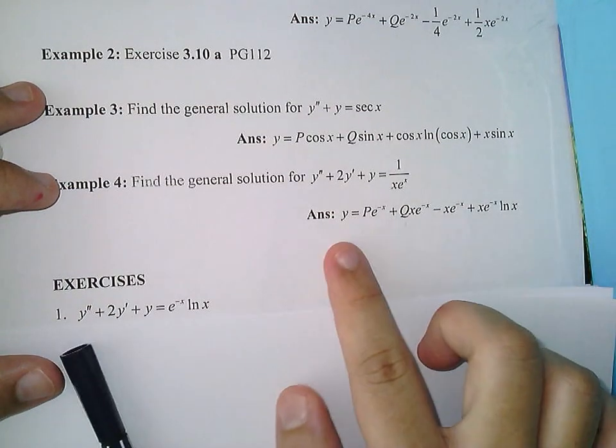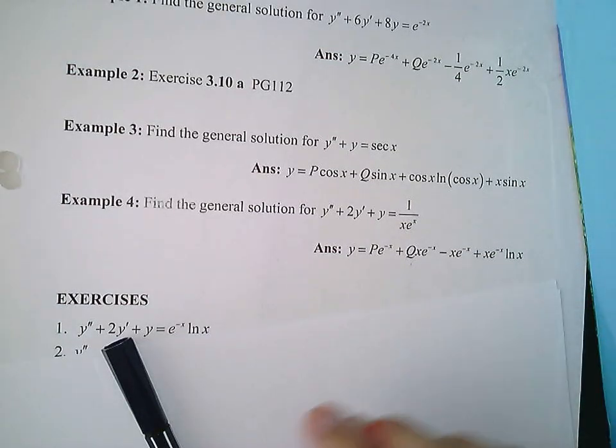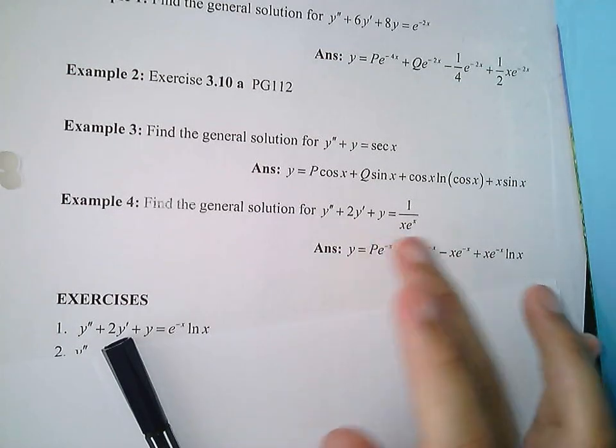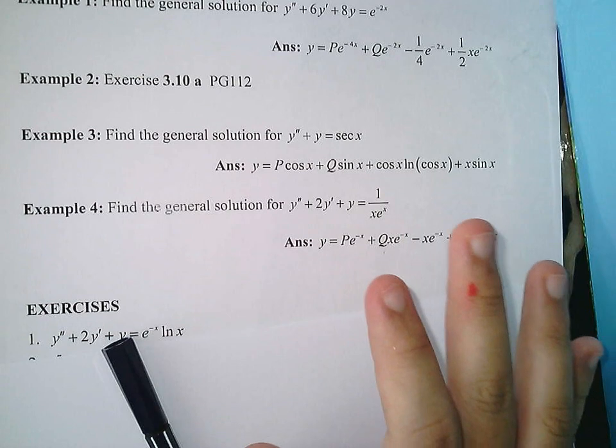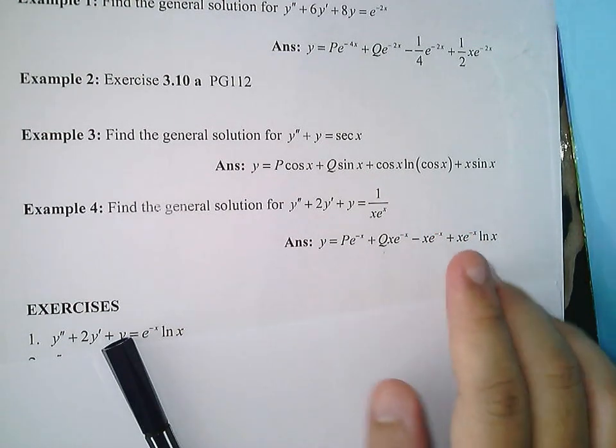So PQ here, as you can see, I'm using PQ here. This is just AB, A plus B, P as A, Q as B. You can use any constant that you want. I'm using P and Q here.